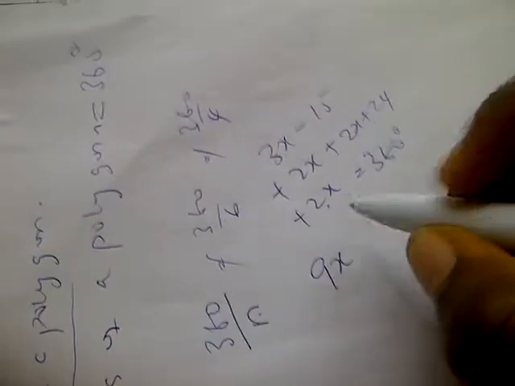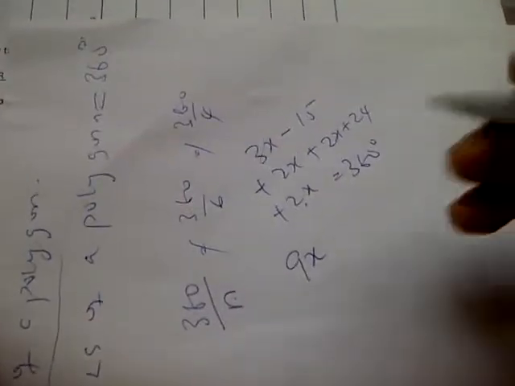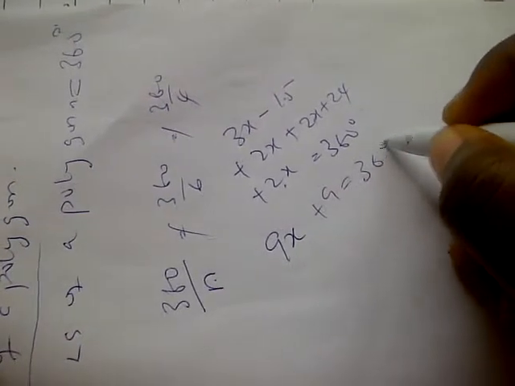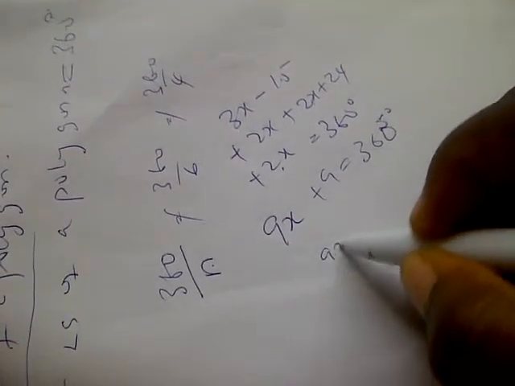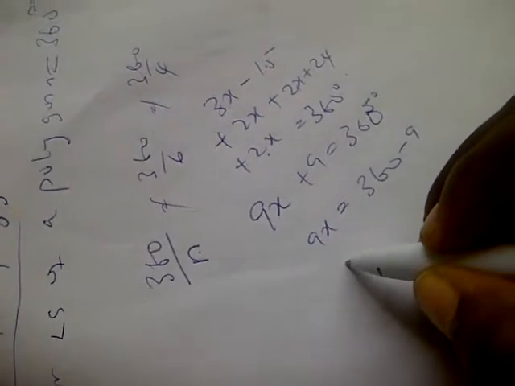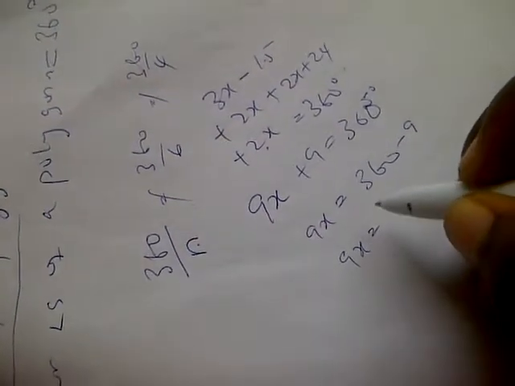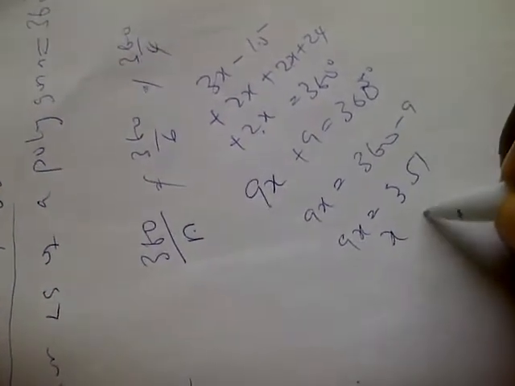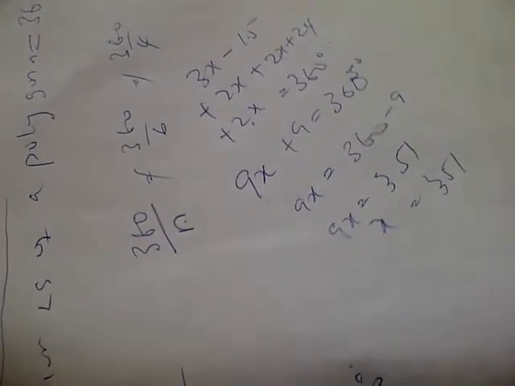So we have 9x. 24 minus 15 is plus 9, equal to 360 degrees. So your 9x will be 360 minus 9, which is going to be 9x equal to 351. So your x will be 351 divided by 9.